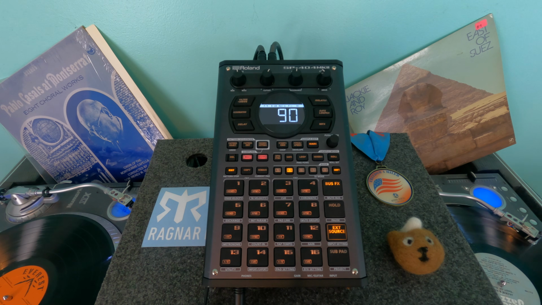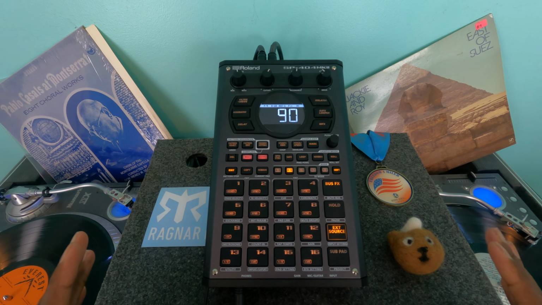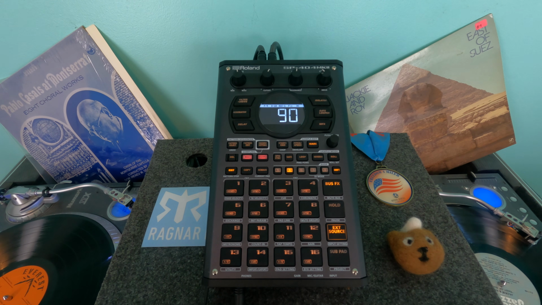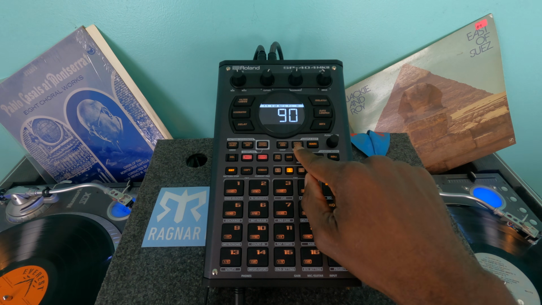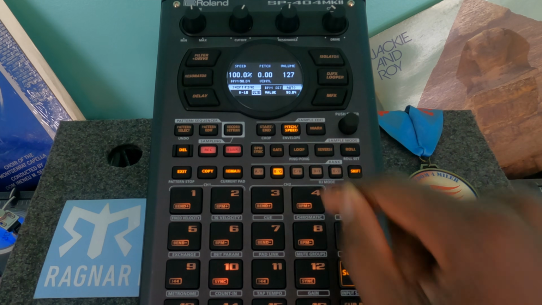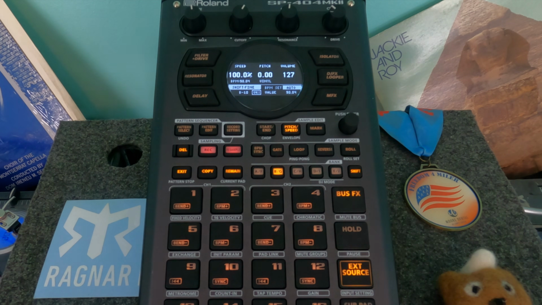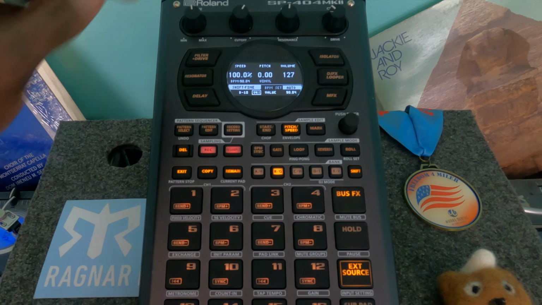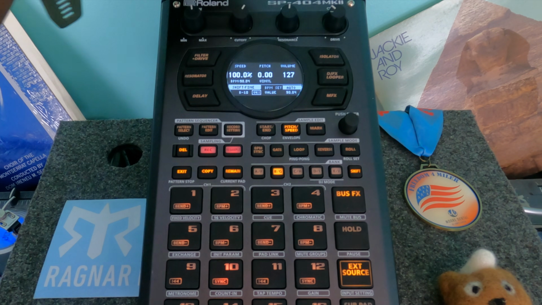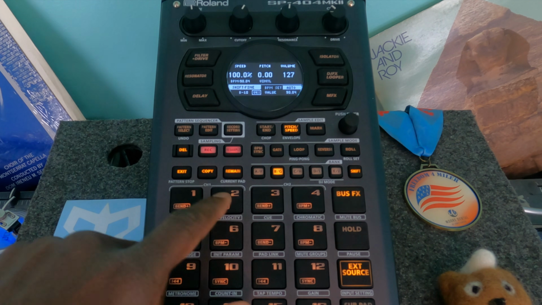So before we get into the actual sequencing of the samples, one thing that I like to do is manipulate the pitch and the speed of the sample. Specifically, I like to slow it down. Just something about the way that it sounds, the warmness of it when you slow it down is very appealing to me. So in order to do that, you're going to hit the pitch speed button. If I push it, you're going to come up with another menu. And these three knobs correspond with each sample that you're automatically on. So we'll go with sample 3.